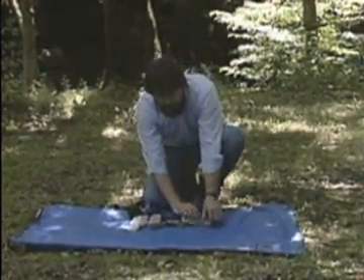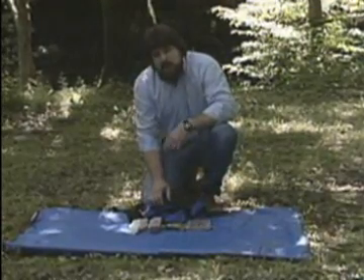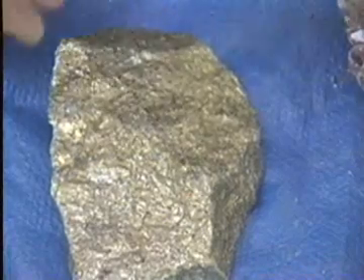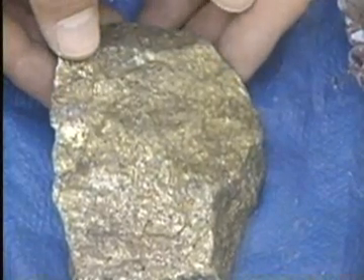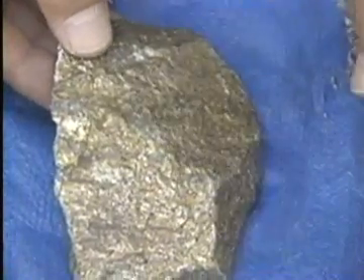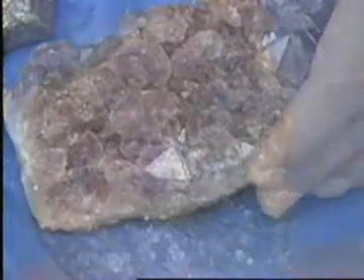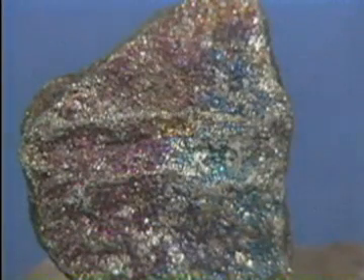The first thing you might notice is that minerals are many different colors, not just pink and white. This pyrite is so yellow and shiny, it's often called fool's gold. This amethyst is a deep purple, and the bornite is multicolored.